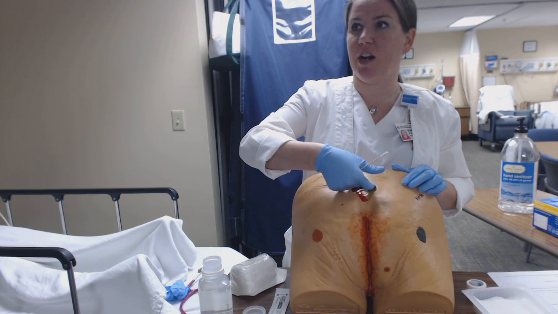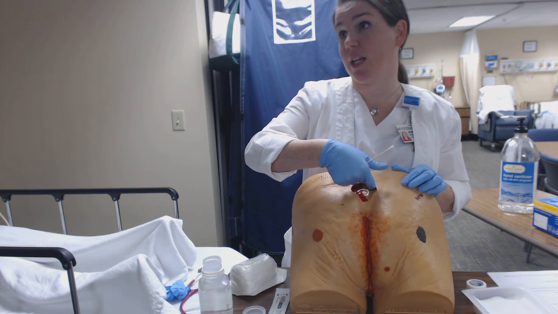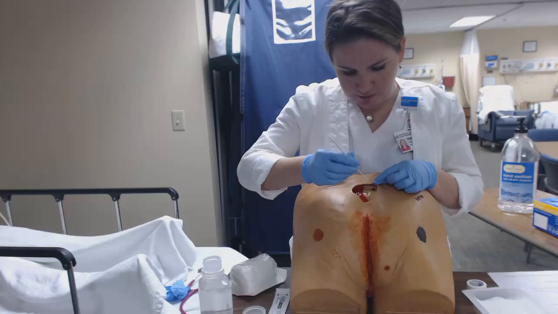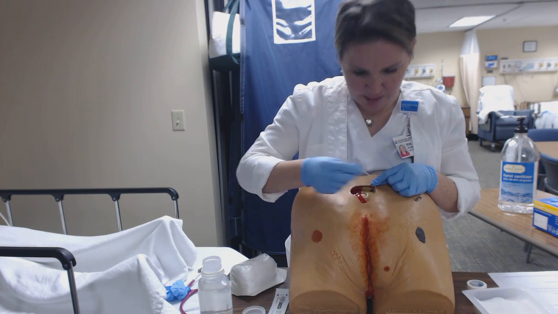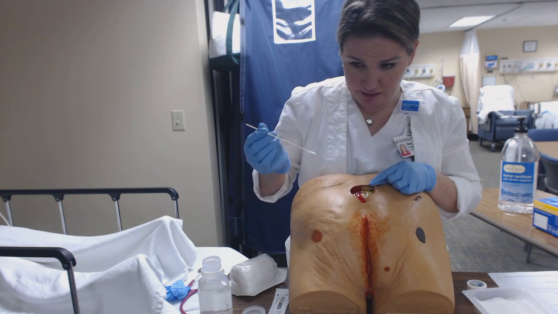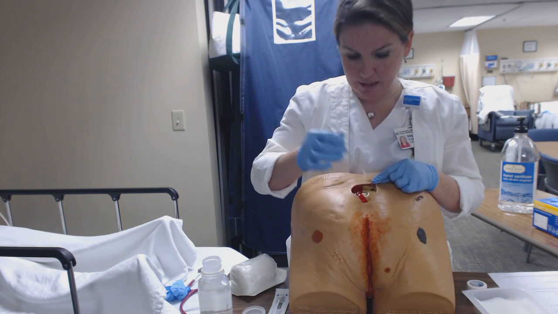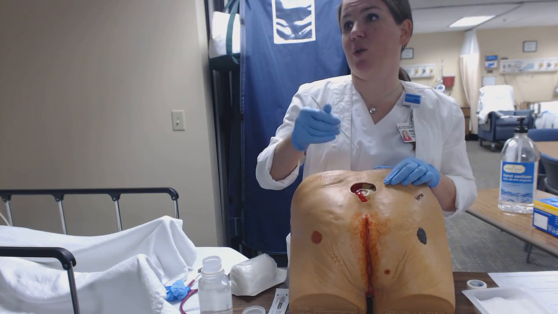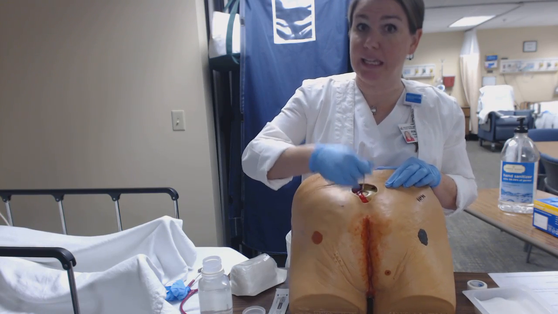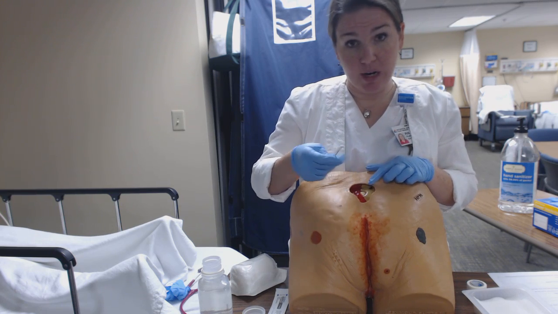So I've run my finger and I kind of caught the tunneling here at 1 o'clock. So I'm going to measure it. I took this side because this was too wide to measure my tunneling. And I don't want to, of course, jam or force anything into the wound, so we don't want to make it worse.